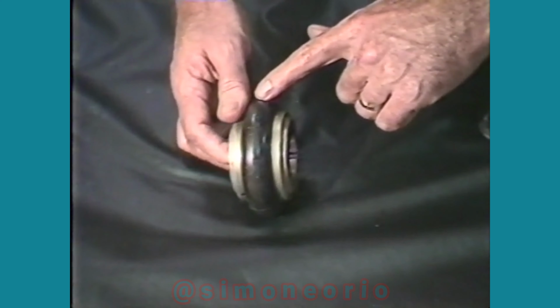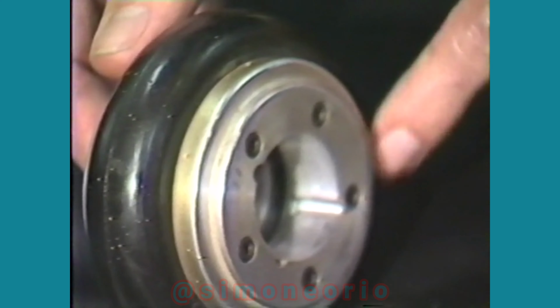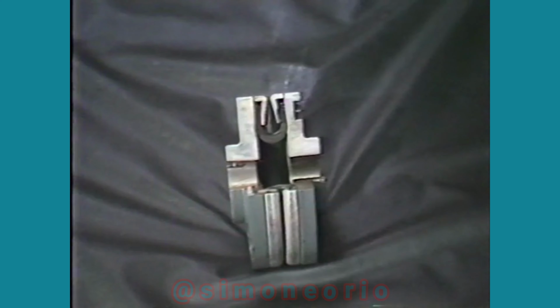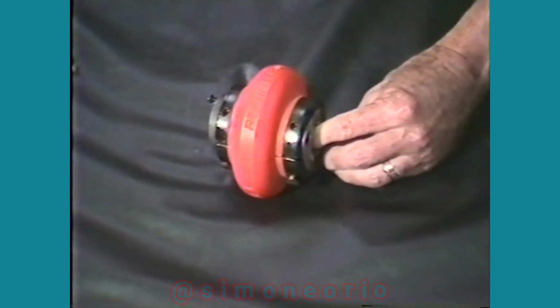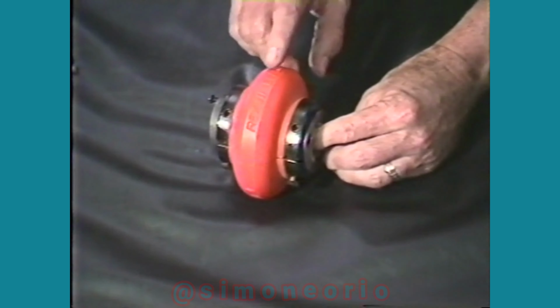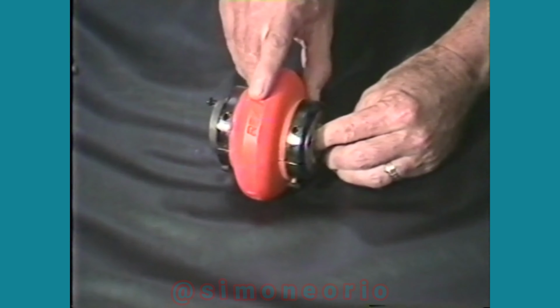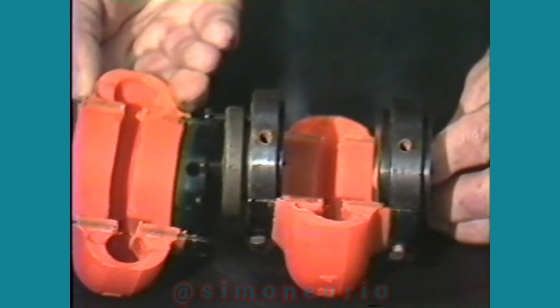Here, the center member looks like a tire. Flanges on the hubs grip the rims of the tire. This affords great flexibility. This coupling makes use of a similar element. Here, the tire is turned inside out. This coupling has elastomeric material bonded to sleeves, which bolt onto the hubs. The elastomeric elements of these couplings are easily replaced.